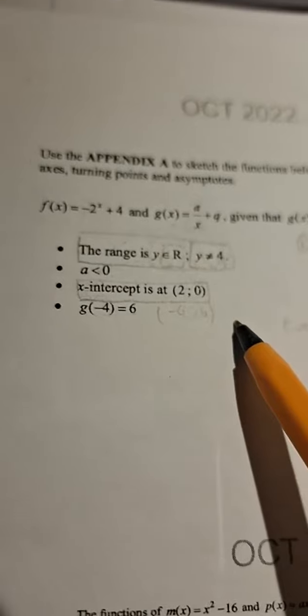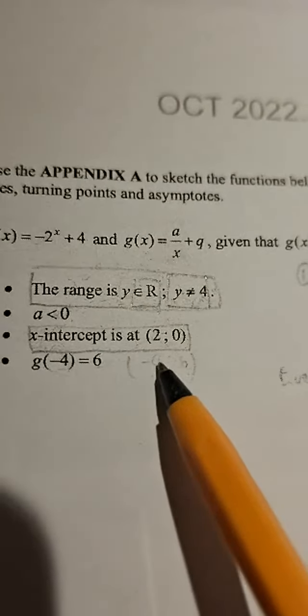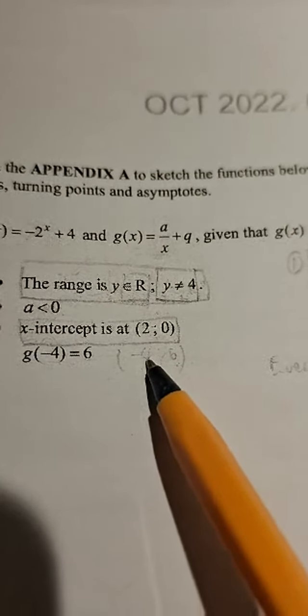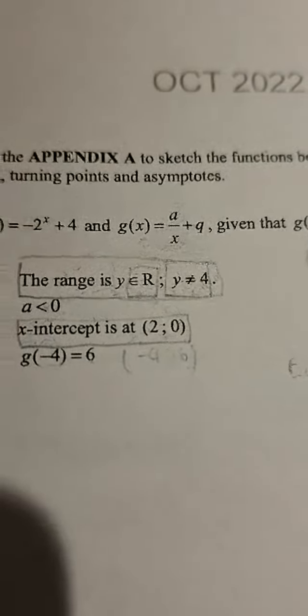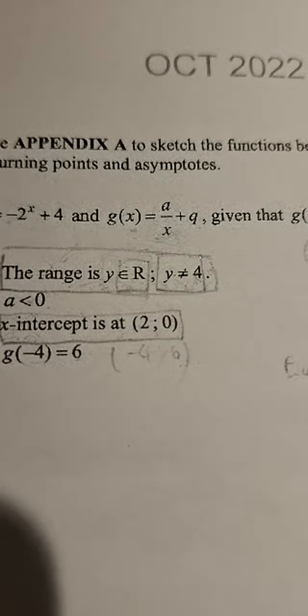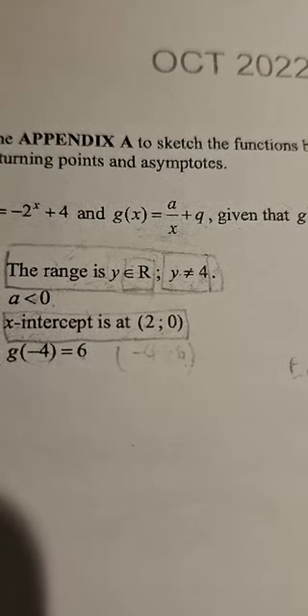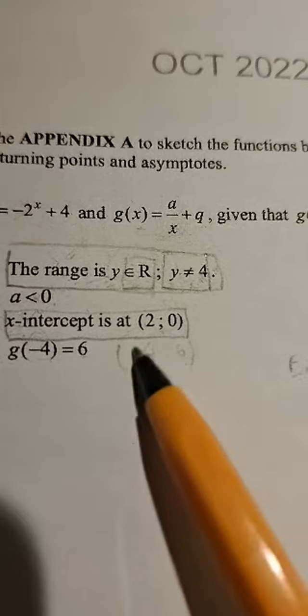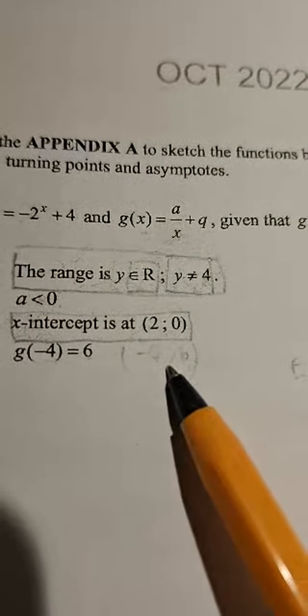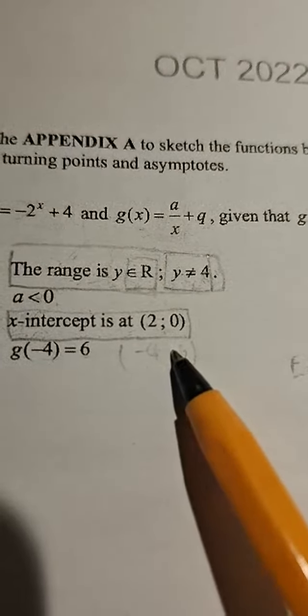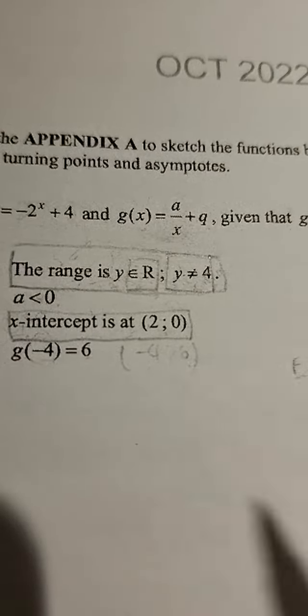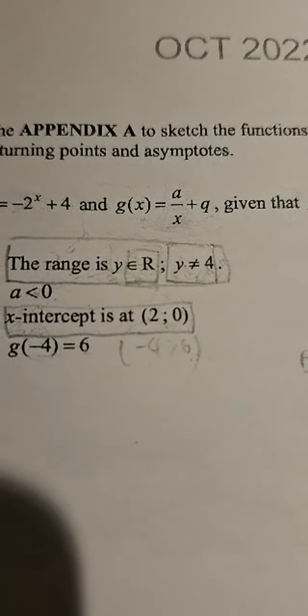Okay, it is a point when x is -4, y is +6. I hope you understand that one. This is a point that lies on the function. It's a point that is existing on the function, -4 and 6. All right.